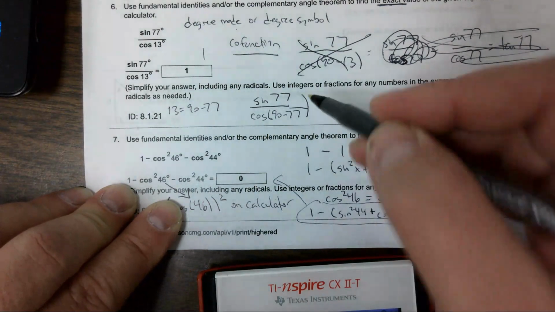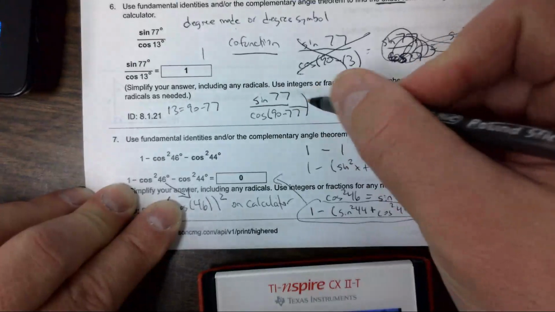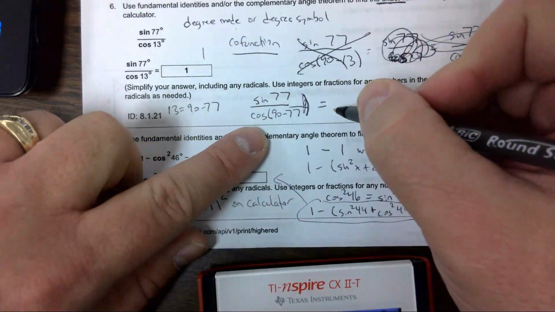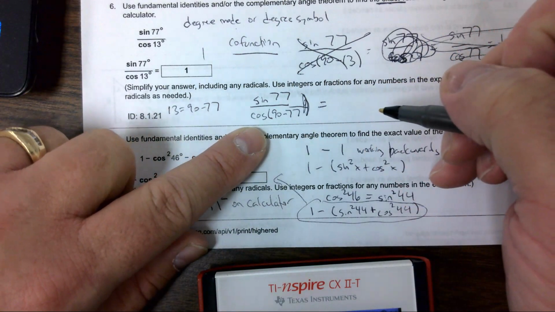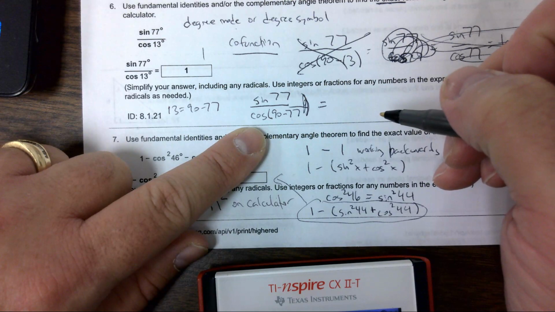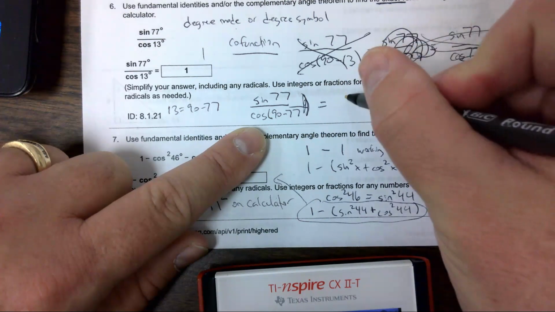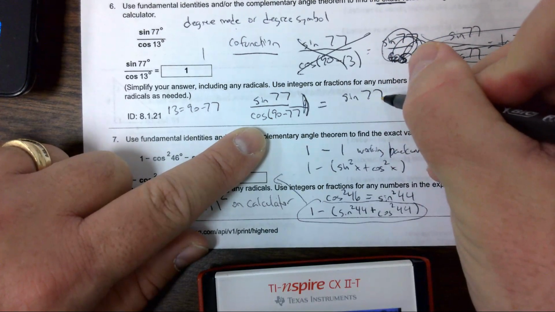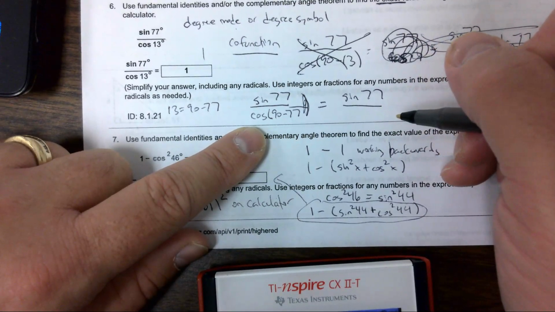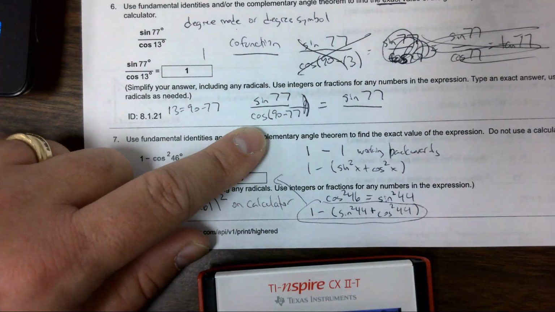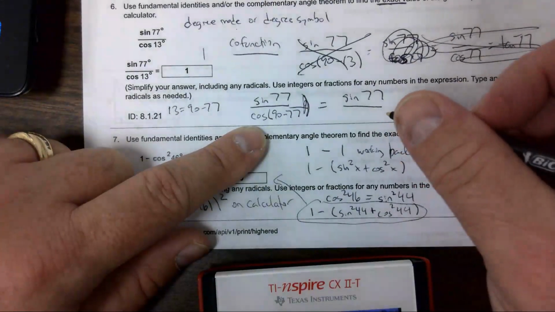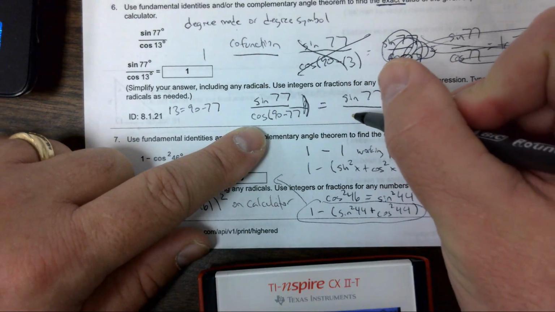So earlier when I was messing around a little bit with this, the other way to think of this is sine 77 over sine 77.